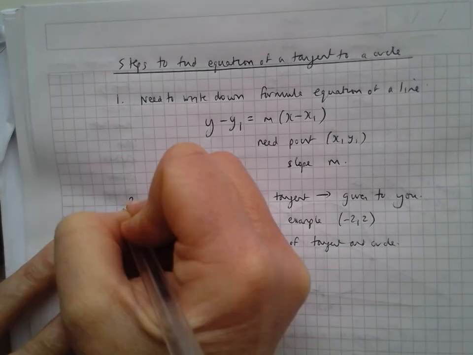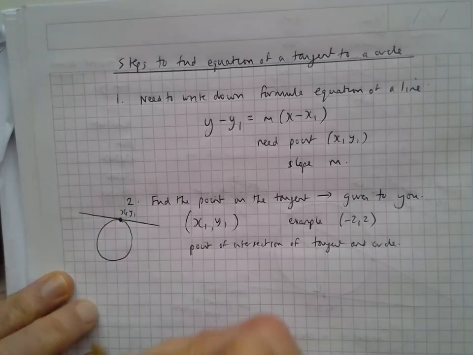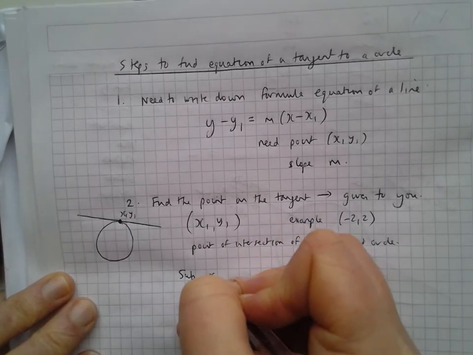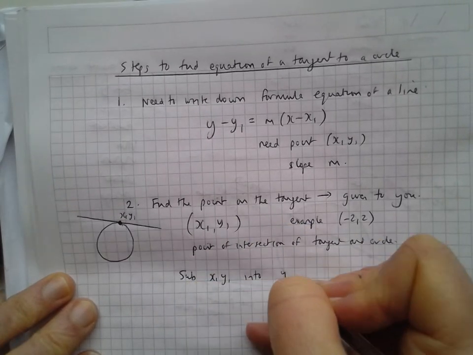Now at that stage we may choose to sub x1, y1 into y minus y1 is equal to m by x minus x1. We might choose to do that at that point.